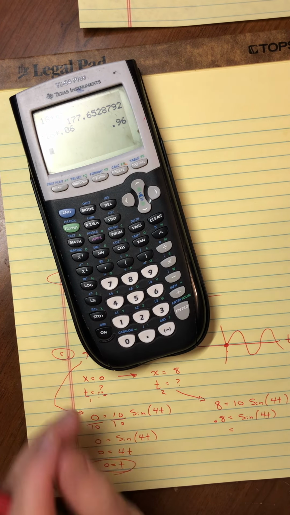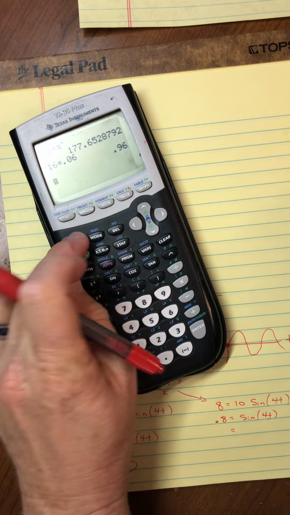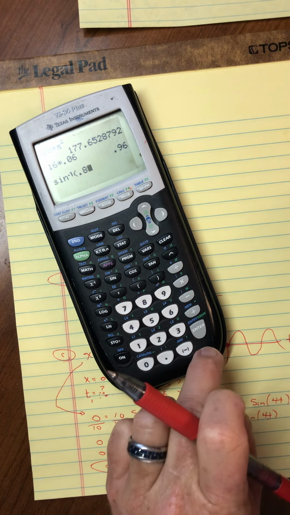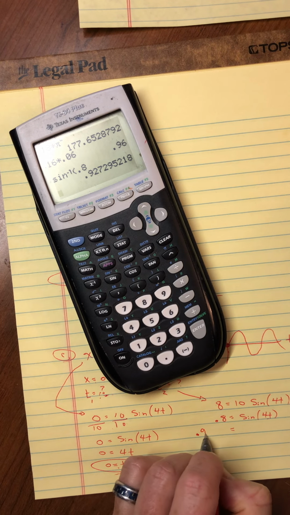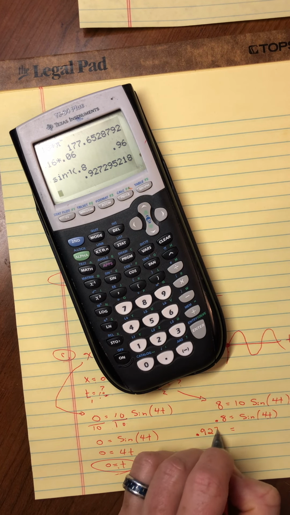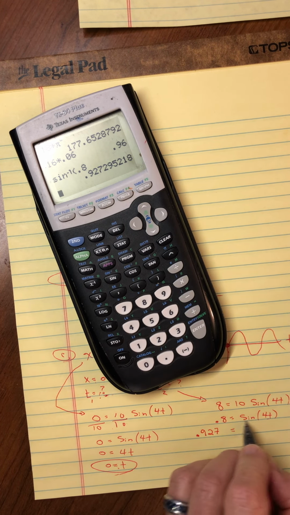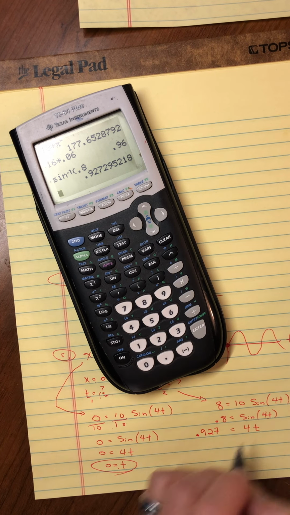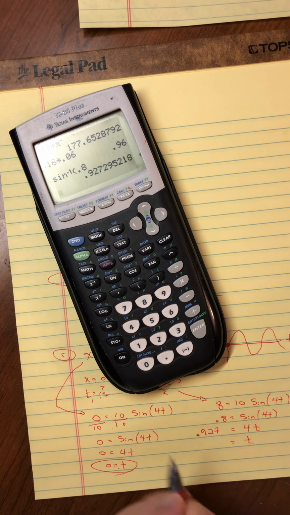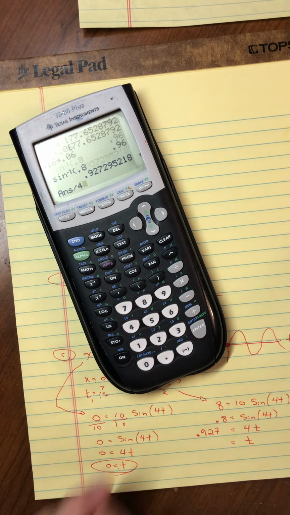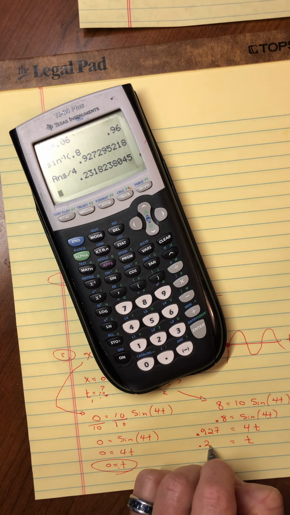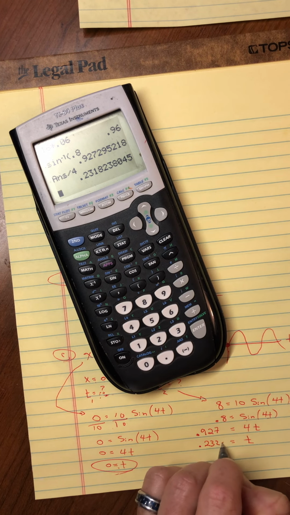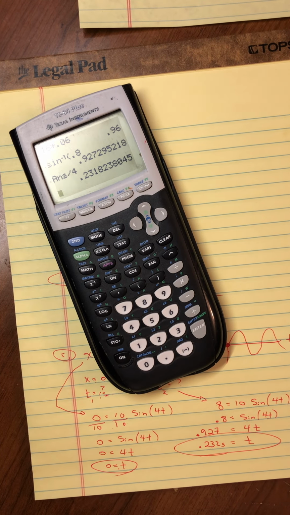Taking the inverse sine of 0.8, this would be 0.927, and of course the inverse sine of a sine is inverse operators. So divide by 4, and I get 0.232 seconds. Let me jump to the solutions.